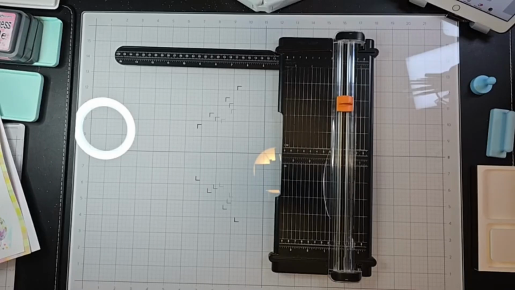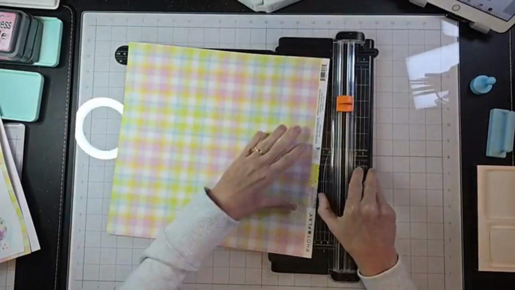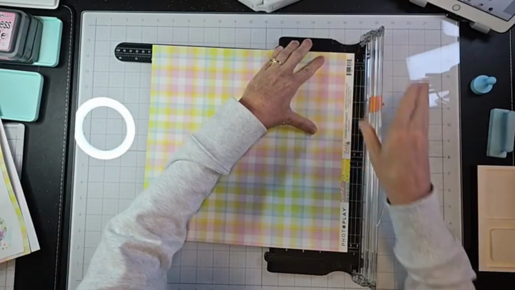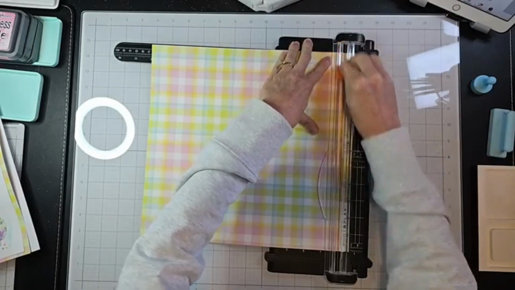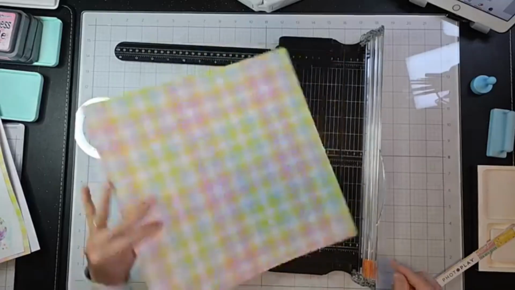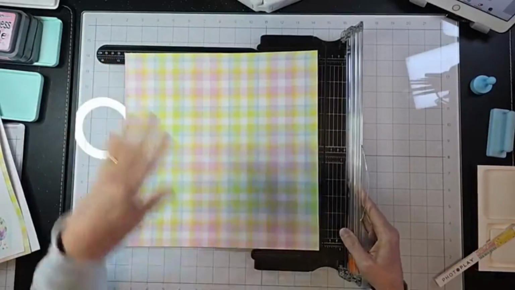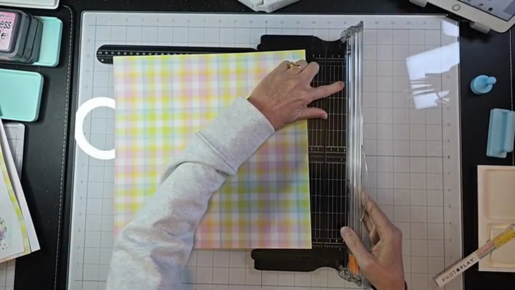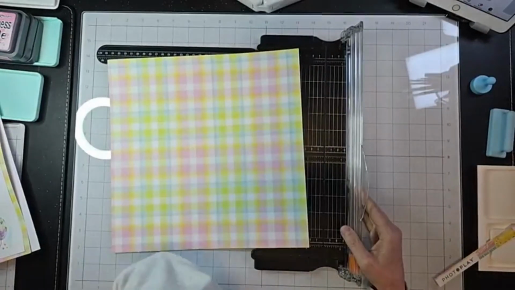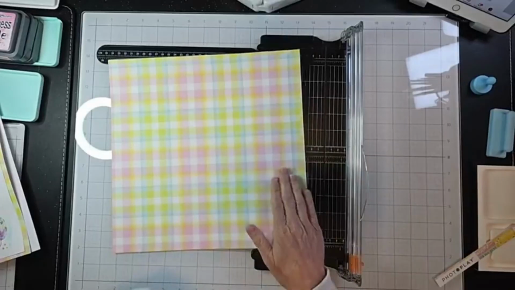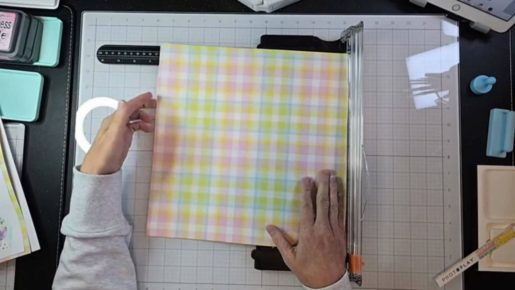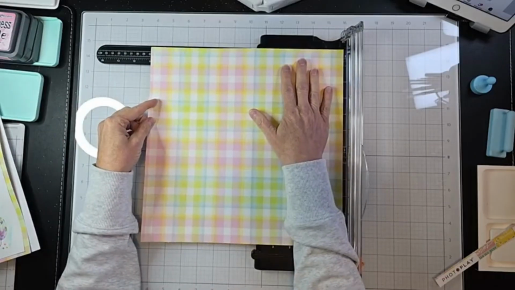Okay, so first thing you're going to do is cut off your barcode. So I am just going to remove that. And then on this style of trimmer, I have a measurement on each side of the cutting line. If you don't have a line on each side of the cutting line, from this side of your ruler, you're going to move your paper into the 11-inch mark.